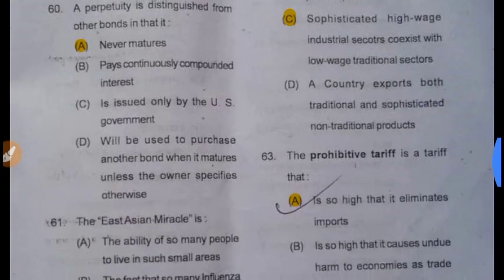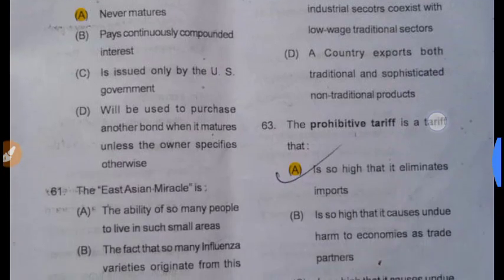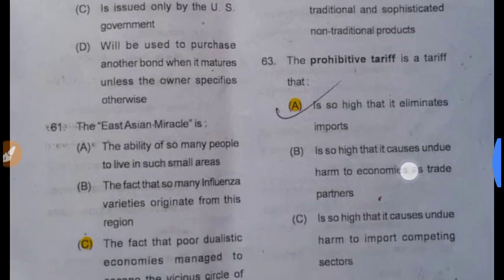A prohibitive tariff is a tariff that is so high that it eliminates imports. It is basically to protect the domestic industry. So here is the correct answer.